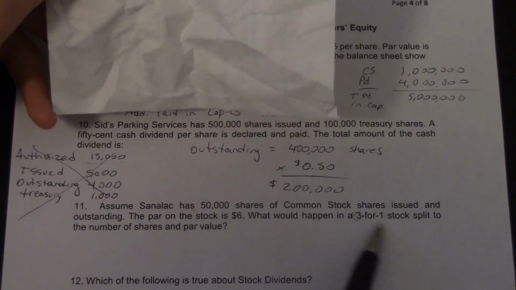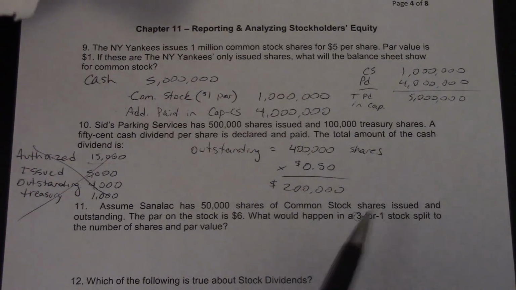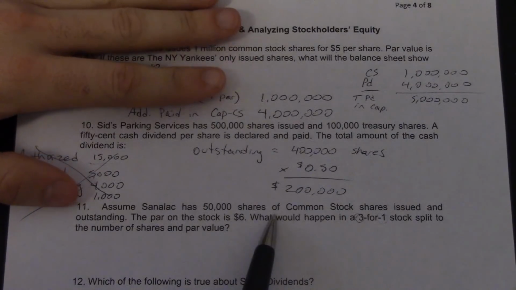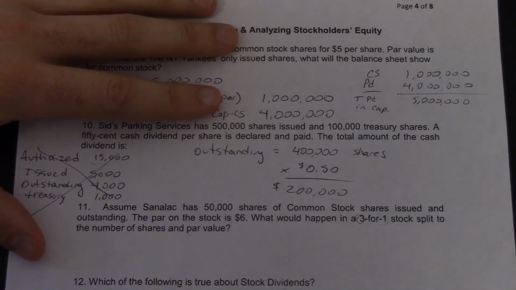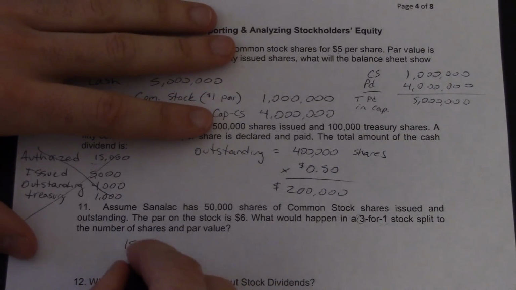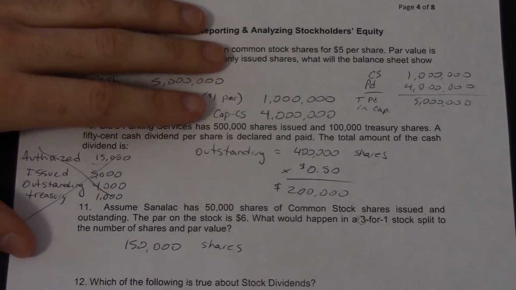When a 3-for-1 stock split happens, it's pretty much saying, okay, rip this up into 3 pieces, and now you have 3 shares of stock. You originally had 1 share, but now you have 3 shares. So if we have 50,000 shares outstanding, that would mean that the 50,000 is being multiplied by 3. There are now 150,000 shares after the stock split.